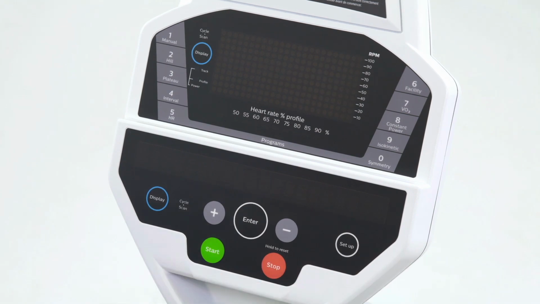We have a VO2 test. It's the YMCA protocol submax VO2 test. A facility program allows you to build your own protocols and profiles and save them there. And then on the left side, we have a few exercise programs: a hill, a plateau and interval, and a heart rate control program. So that is the basic functions for the bike from the console standpoint.